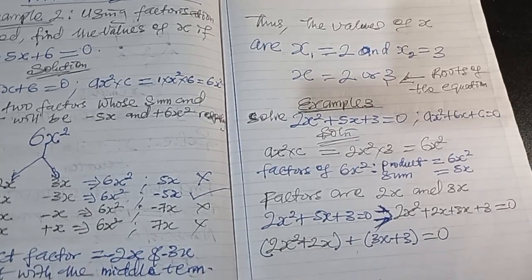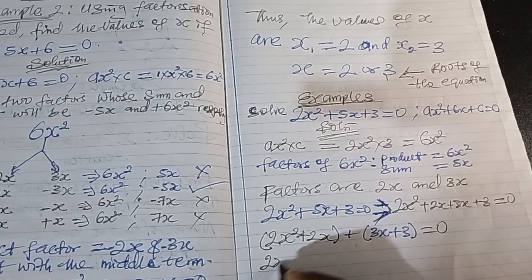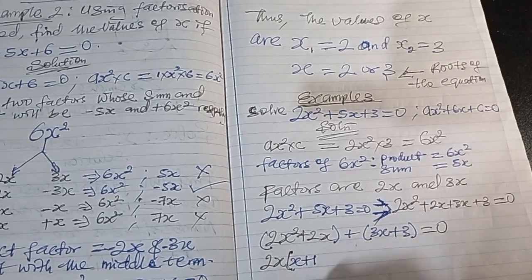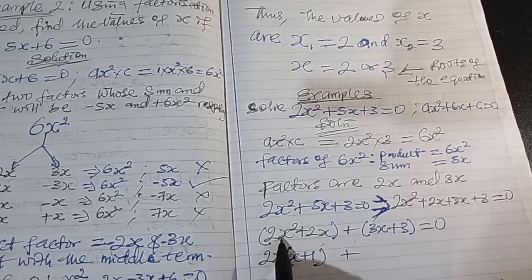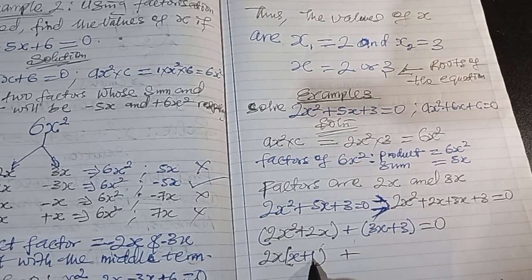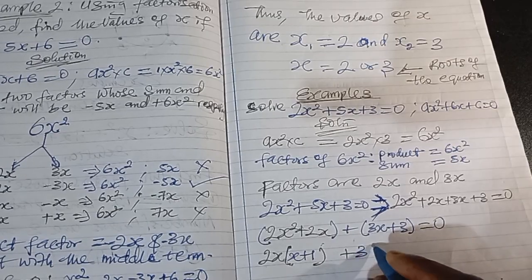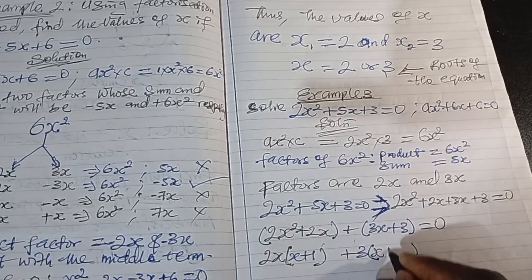Good. Factor out. What is common here? 2x. I will have 2x bracket x plus 1. So that 2x times x, you still have 2x squared. 2x times 1, you still have 2x. Then plus, what is common here? 3 bracket. We have x plus 1.